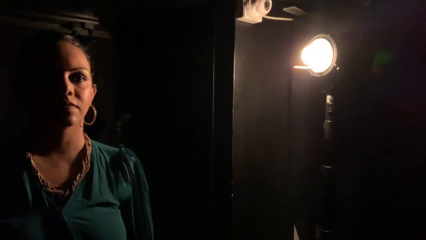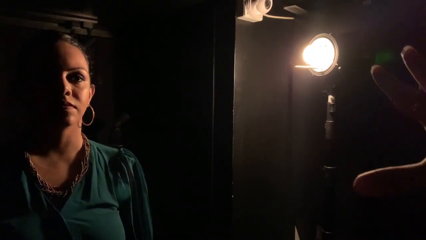You can see my light over here. It does not have any kind of light modifiers. Right now it's just the light without any kind of light modifiers. So this is going to be the first picture that I'm going to be shooting for all of you. What I'm going to do now is take a picture of Dr. Arundhati with my camera.